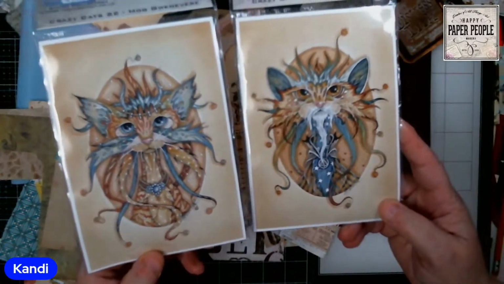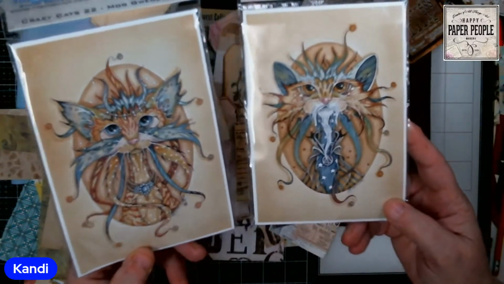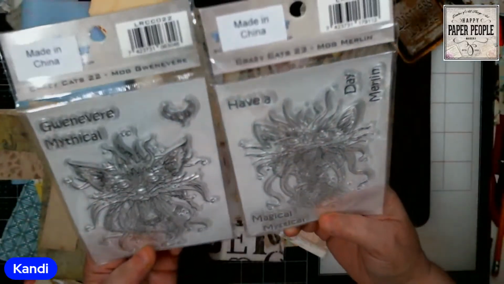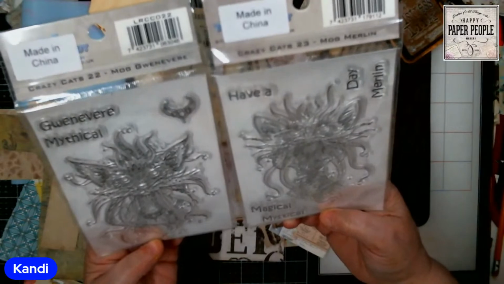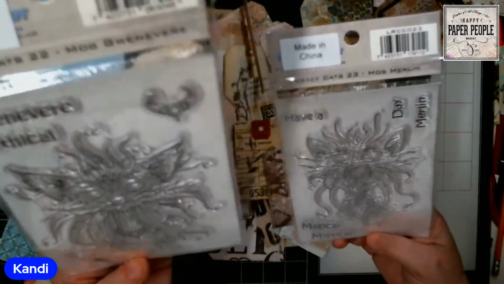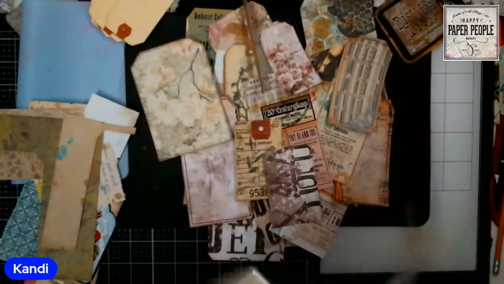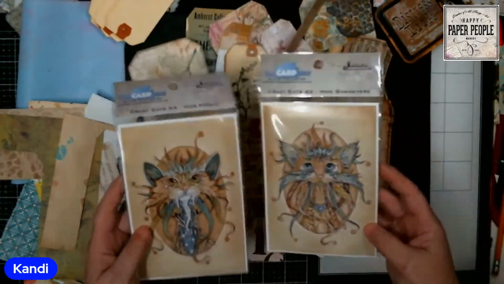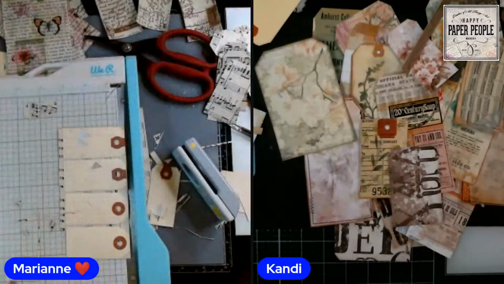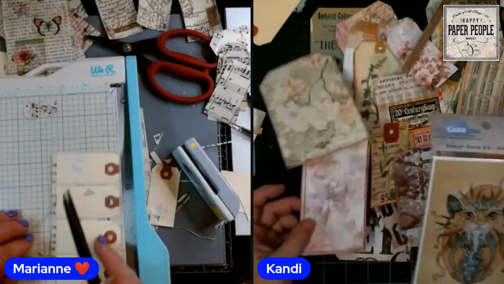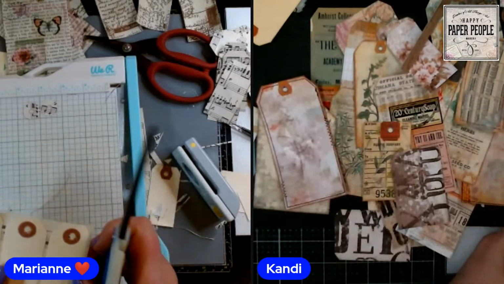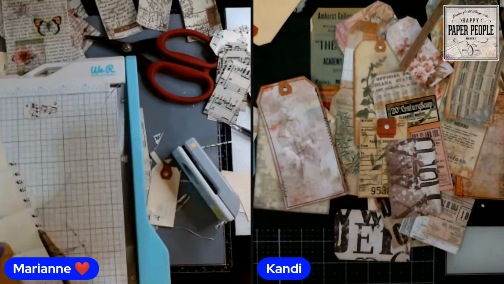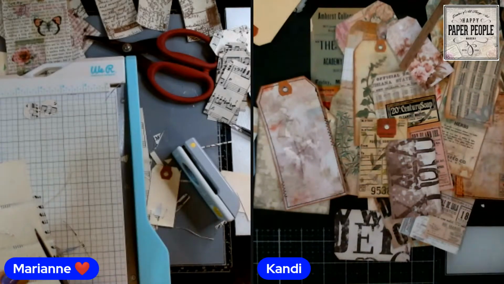Kitty cats. Those are cool. I didn't realize they would be that big. Yeah, they're pretty big, large and very cool. This is Guinevere cat and Merlin cat. I can't wait for you to stamp them on something. I was going to do a tag and maybe put them half on it, half off. Oh, that would be cool. But then you have to color them. Do you like to color? I'm getting better at it, so I like it better.